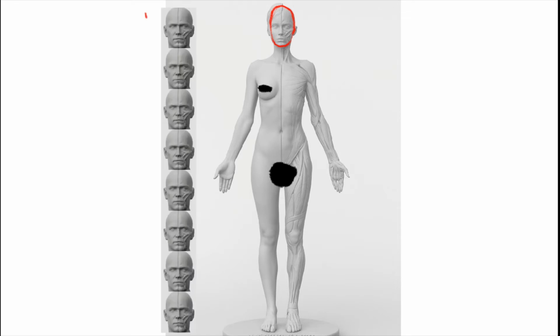So 1, 2, 3, 4, 5, 6, 7, and 8. And we are going to draw a line at the bottom of the 8th head. Okay, and so that's going to give us where the bottom of the feet are going to be for our figure. So that's very important.